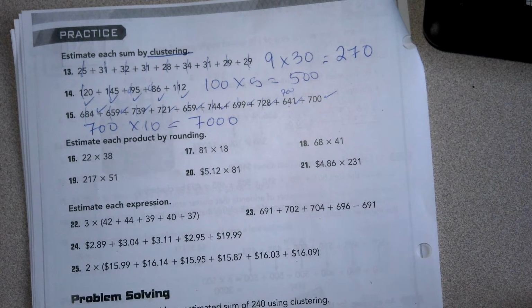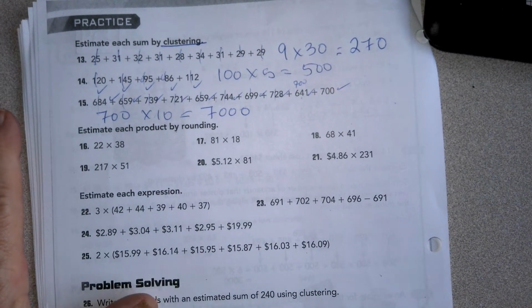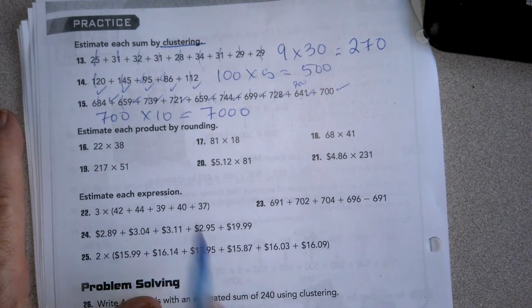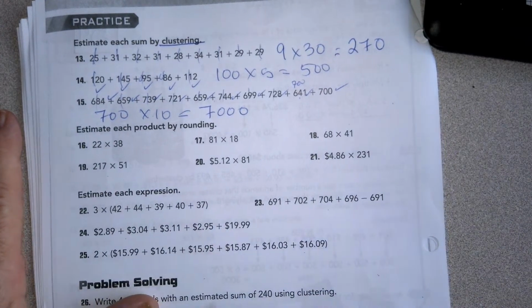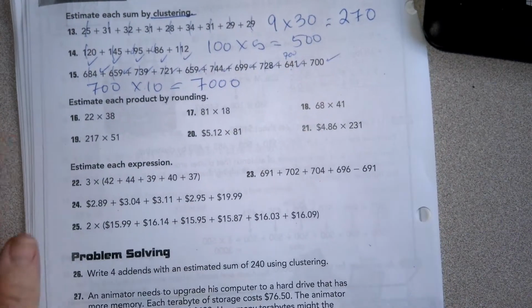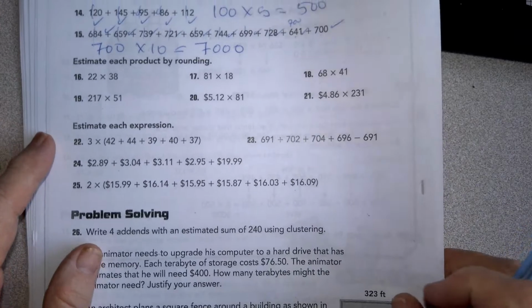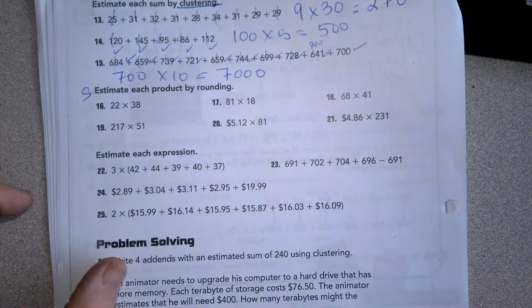And I don't know if we do these. Okay. Estimate by rounding again. Now you will go back and, in fact, we're not going to do that. We just got done doing some of those, so we're going to skip those. You can put a little skip. Okay.